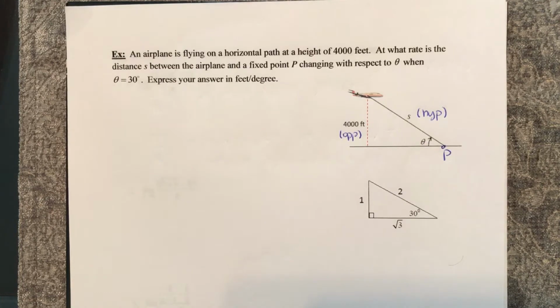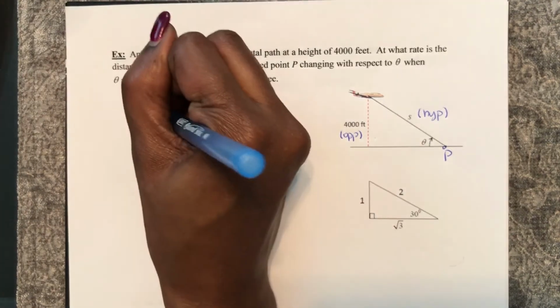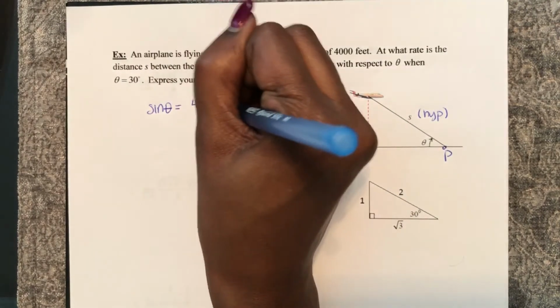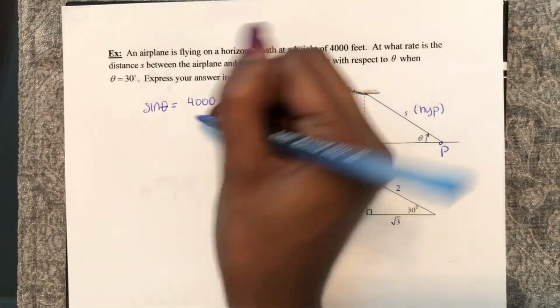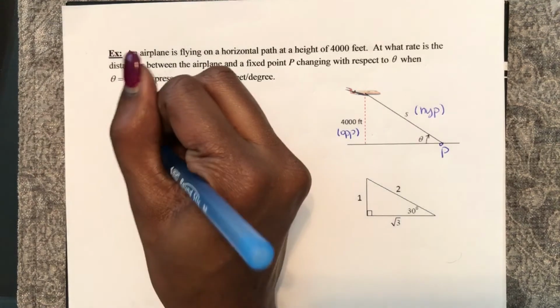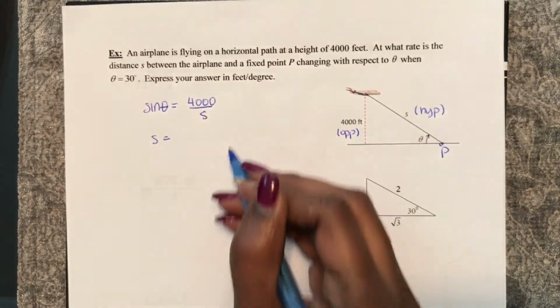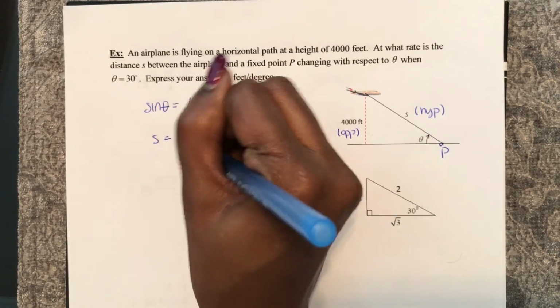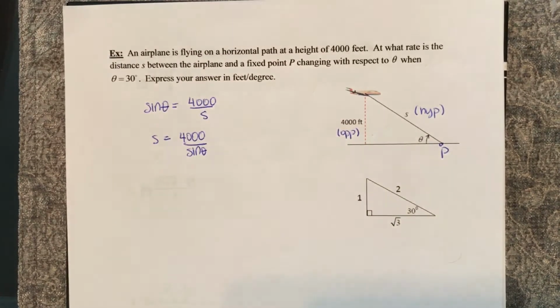For right triangle trigonometry, I know that sine theta equals opposite, which is 4,000, over hypotenuse, which is S. So I can then rearrange this, solving for S, to say S equals, if I multiply S up here and divide by sine, 4,000 over sine theta. 4,000 over sine theta isn't very nice.